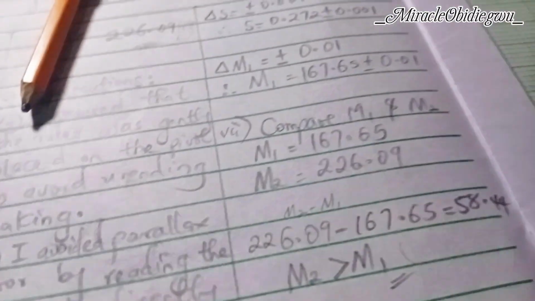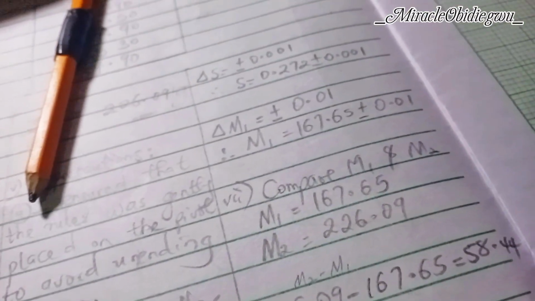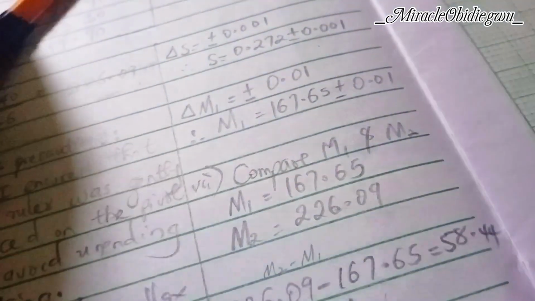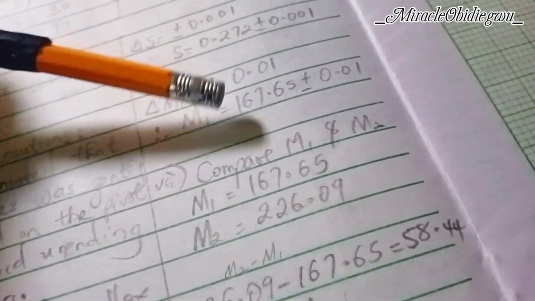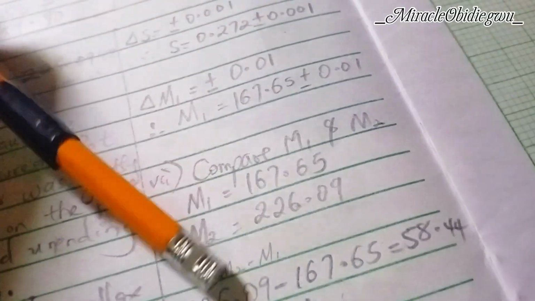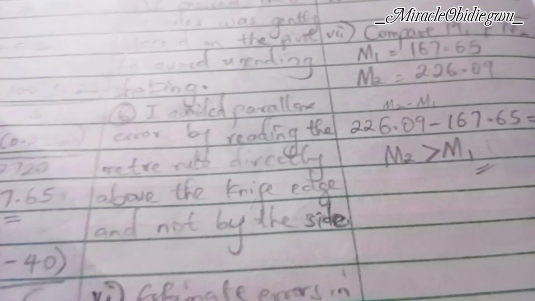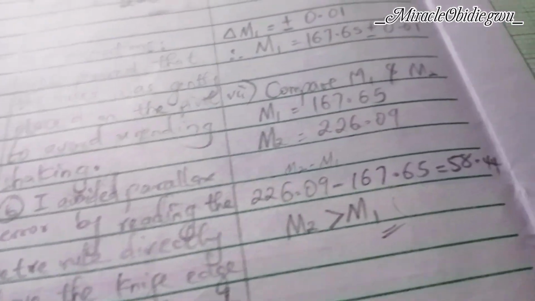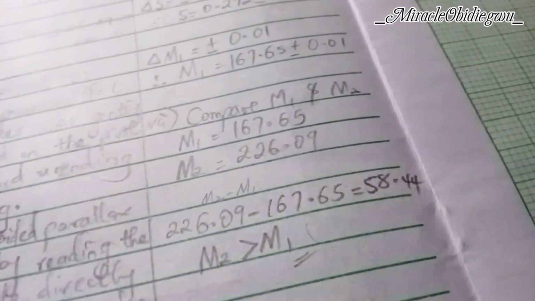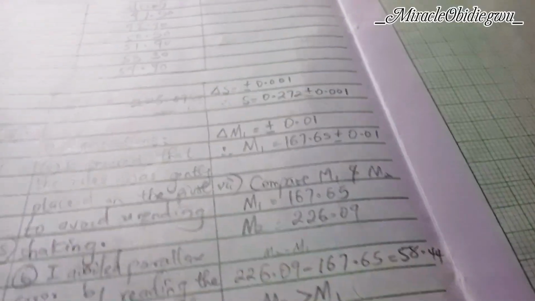We have our estimation as plus or minus 0.001 for the slope, and for the mass it is 0.01. Then compare m1 and m2. m1 we got 167.65, m2 226.009. So when you subtract, you see that m2 is greater than m1 by 58.44.